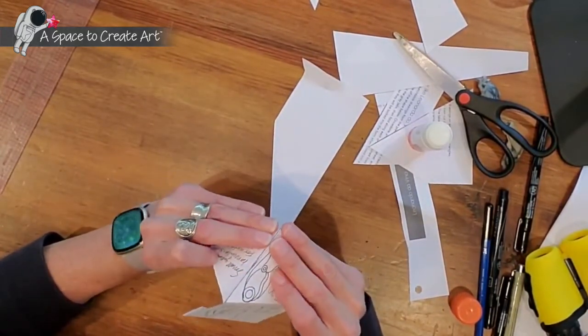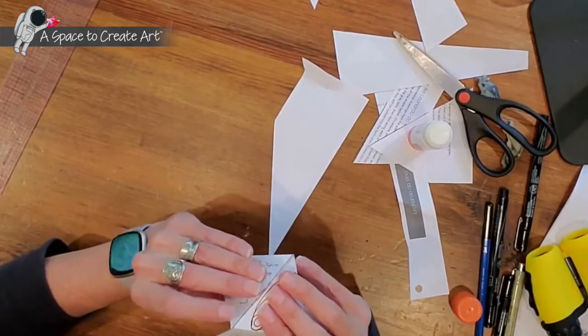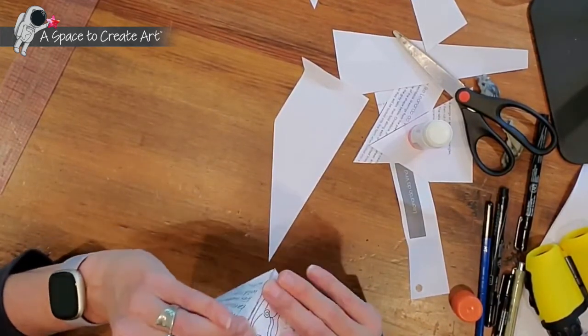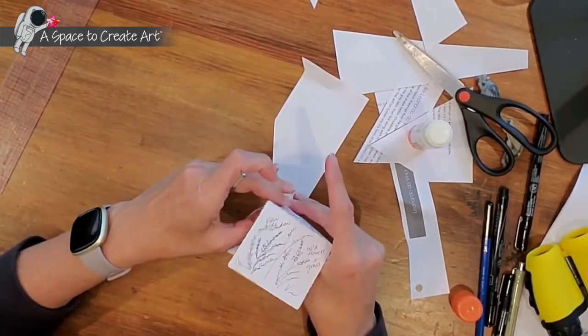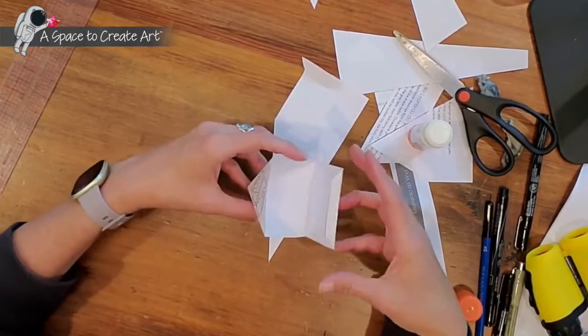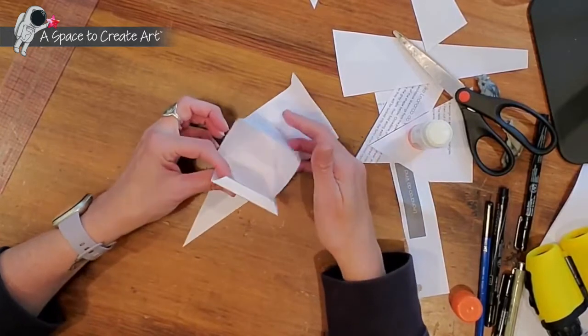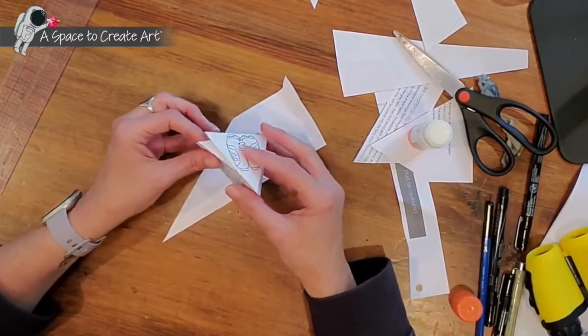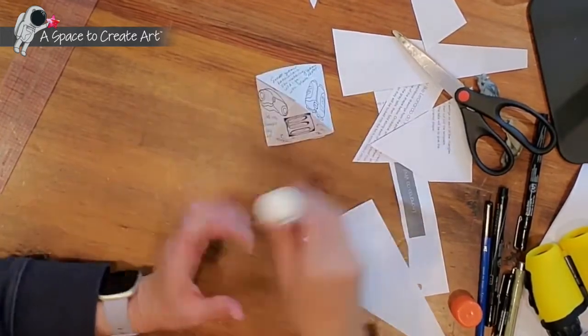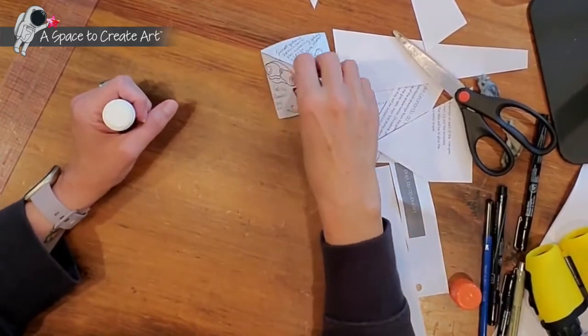So I'm just going to make sure it's lined up properly. Hold it down with my fingers for a couple seconds. And then I'm gonna open this up a little bit. And I'm gonna do the same thing on this edge. All right, so this is your little pyramid.